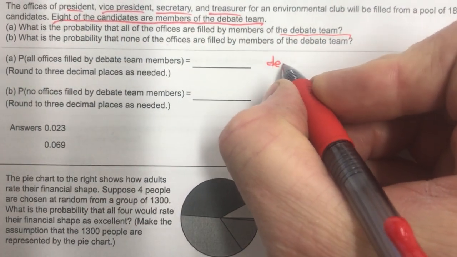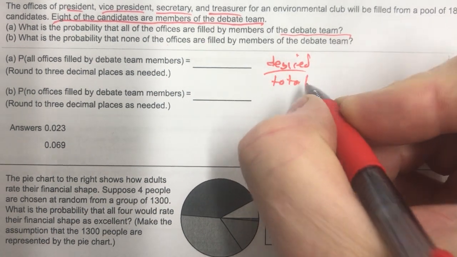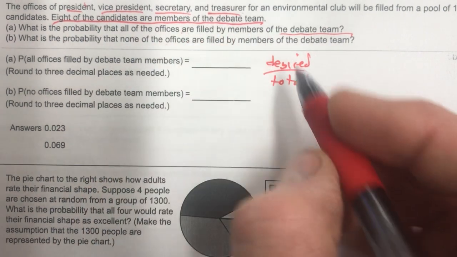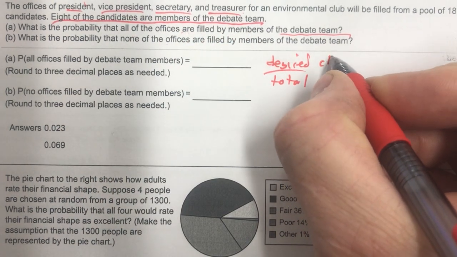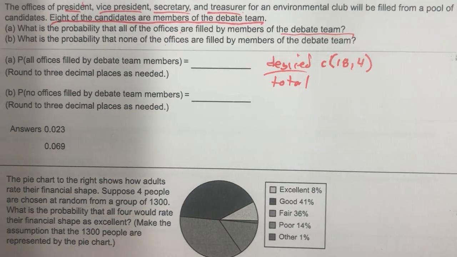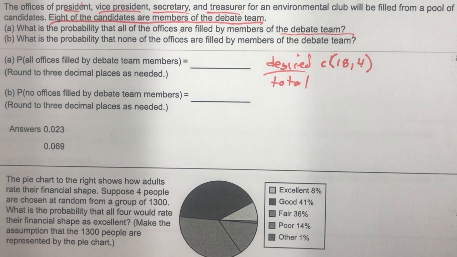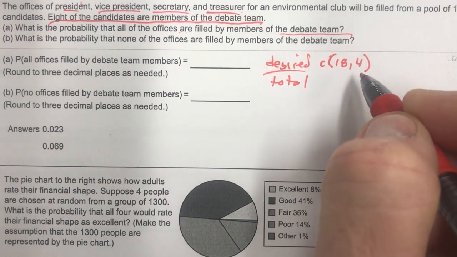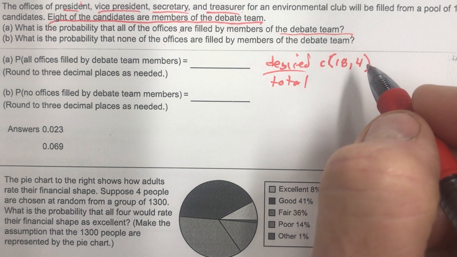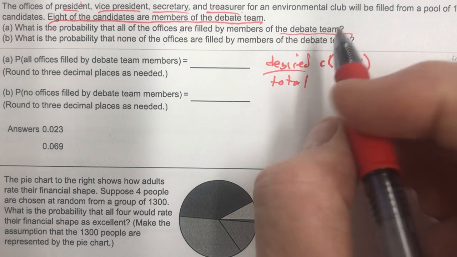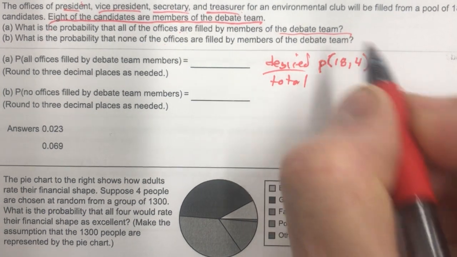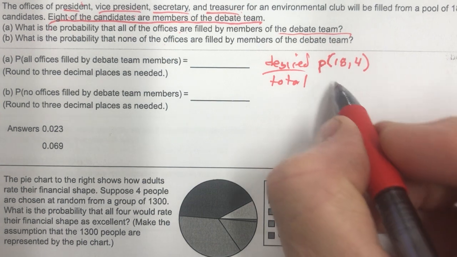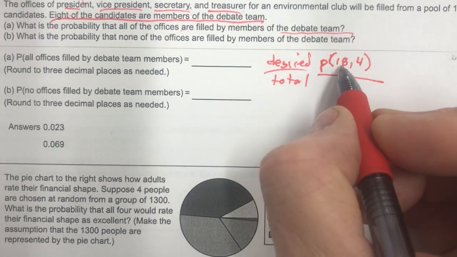So what's desired versus what's the total is, well, what's the probability that all the offices are filled by members of the debate team? There's 1, 2, 3, 4 of them. So of the 18 people, this is a combination, we desire 4 of those. Now in this one, we just want our officers filled, so the order really doesn't technically matter, so I think we could just do C's. I don't know, it might be a P. The order does matter because we got these offices, and so we're going to fill them, so I guess it would be P. It'd be a permutation of 18 choosing 4.